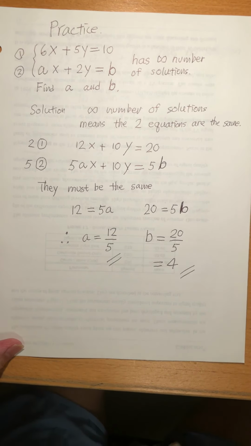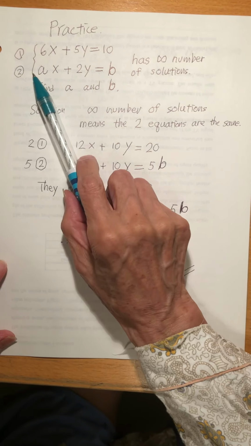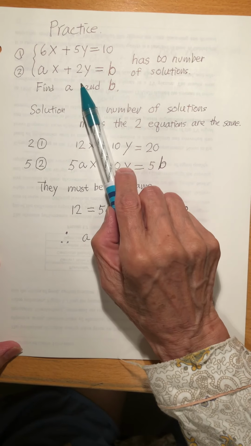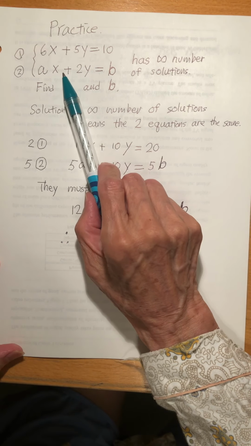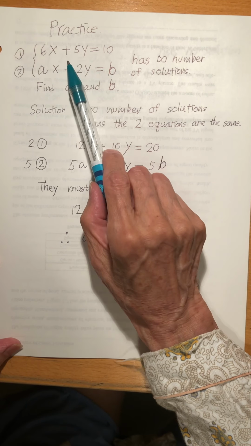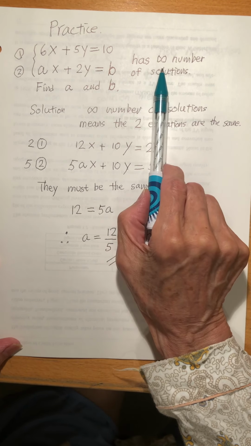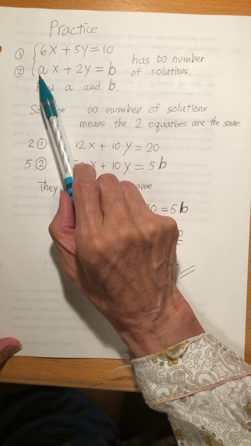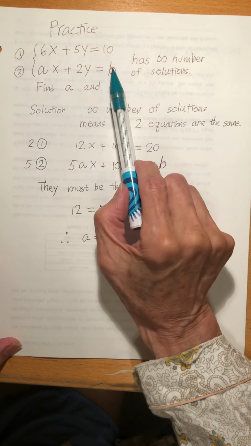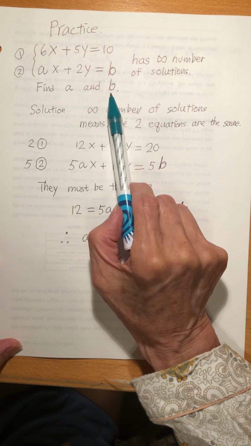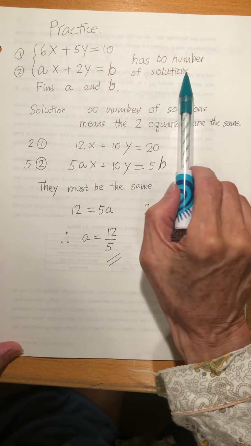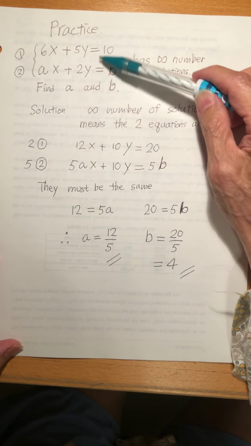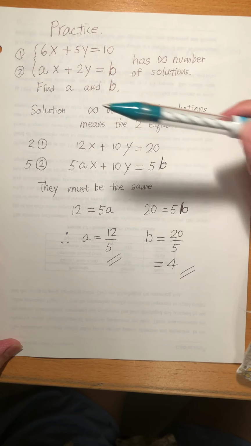So here are some practice problems. The first one is this. You are given a system of equations. Now, it is given to you that this system has infinite number of solutions. And what is a and what is b? You want to find a and b. Because there are infinite number of solutions, we understand that these two equations must be exactly the same.